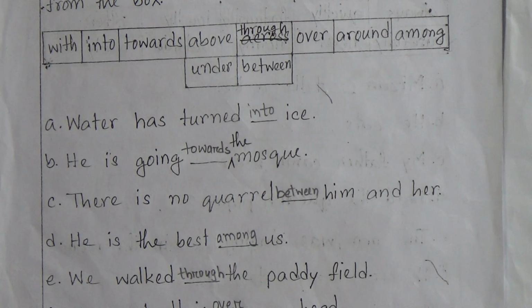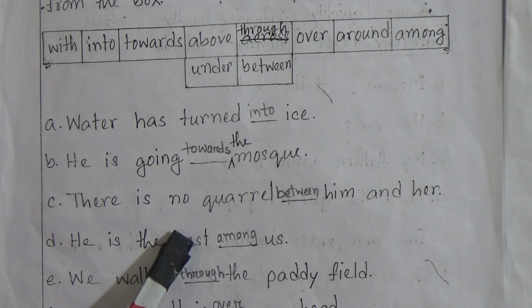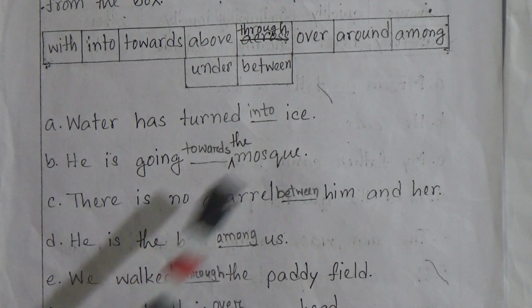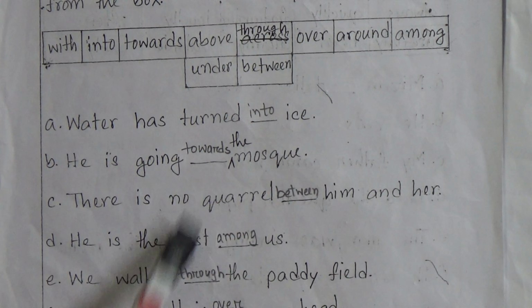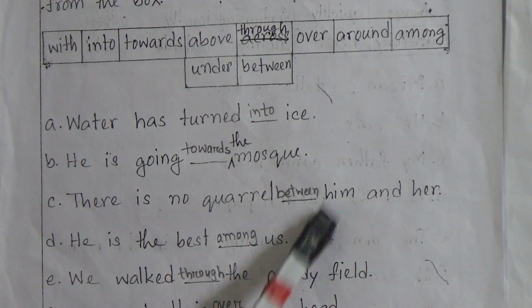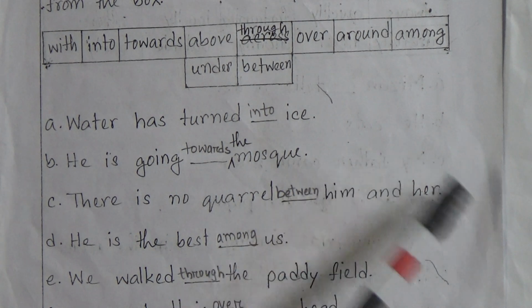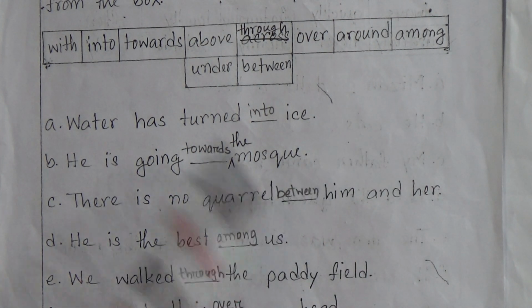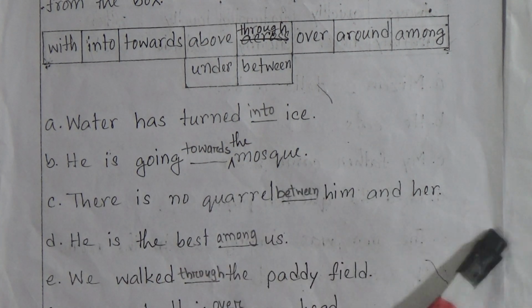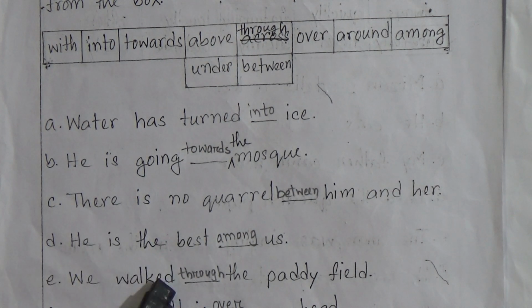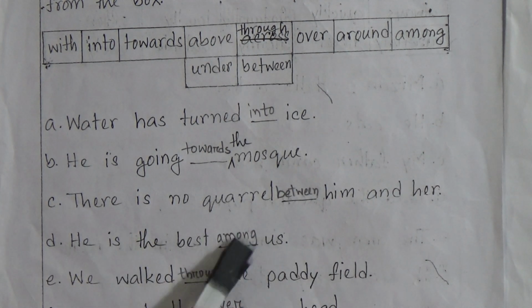So what have we learned about when we will use between and among? Between is used to indicate two things, two persons. When we compare two things or two persons, at that time we will use between. There is no quarrel between him and her. And when we compare more than two persons, at that time we have to use among. He is the best among us.